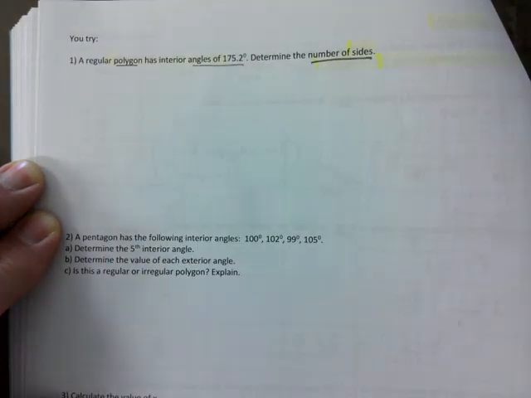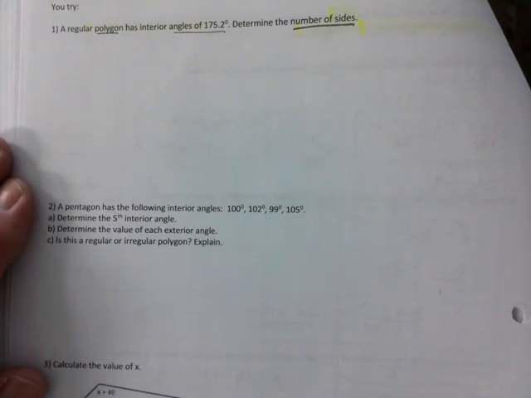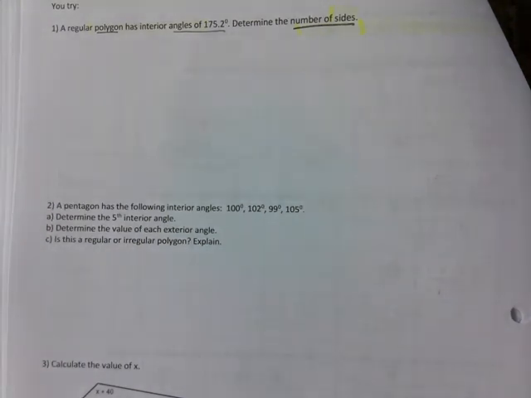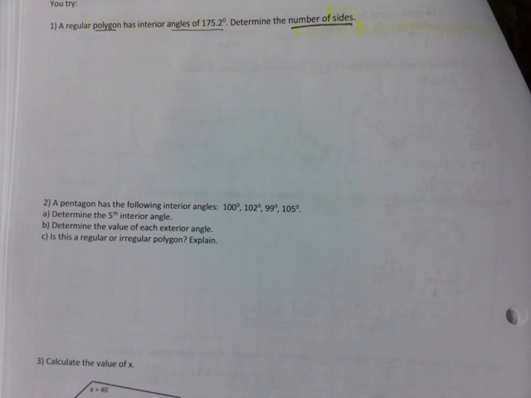Determine the number of sides. So this is using what we did on the previous page, going backwards. And once you're done that, keep going to 2 and 3 as well. Technically, you have the tools to know how to do those. Maybe you'll have to think a little bit about them. So we'll take a few minutes on this.